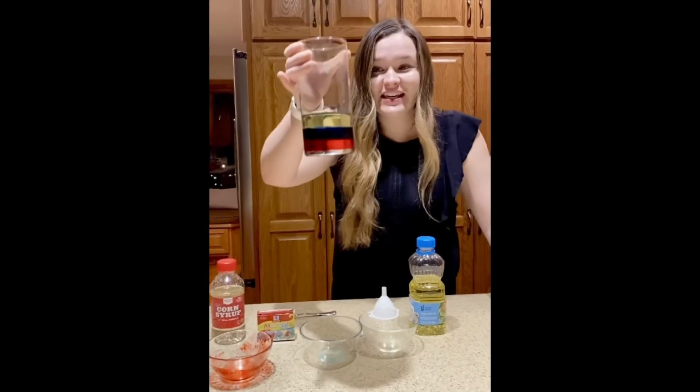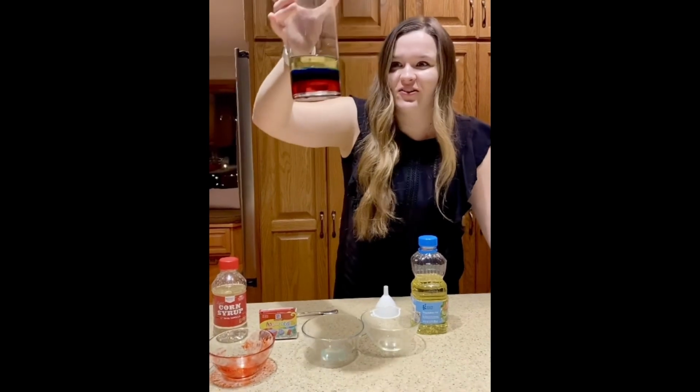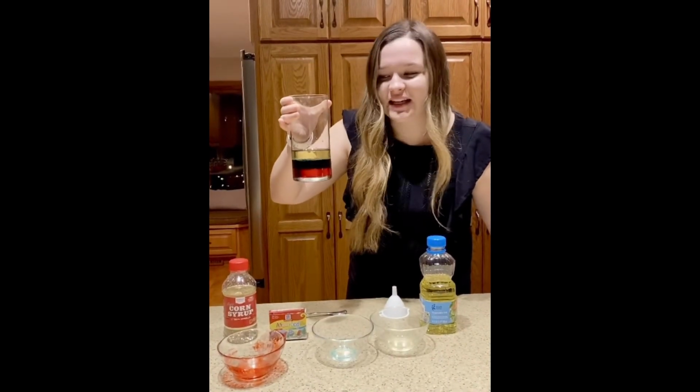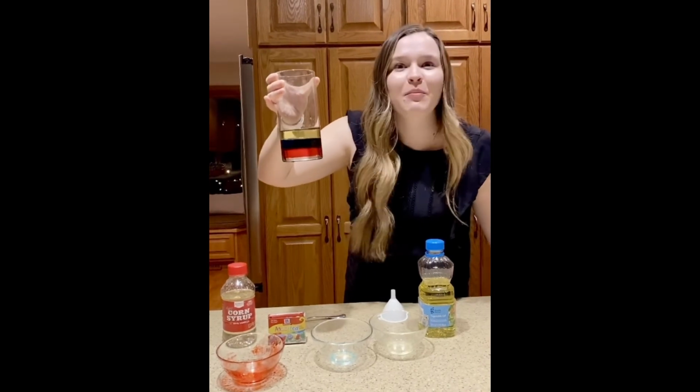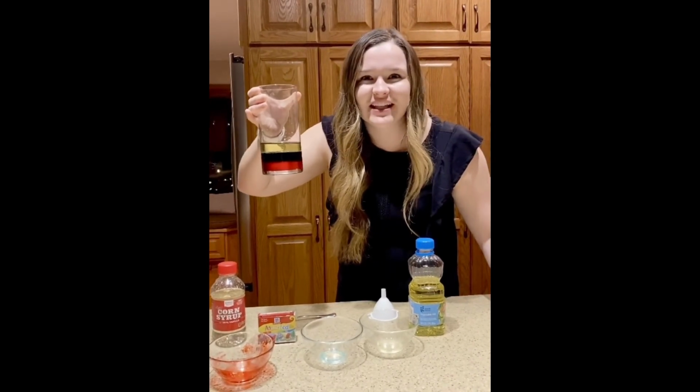You can see that I have stripes in my liquids. The red corn syrup is sitting at the bottom, the blue water in the middle, and the oil is floating on top, all through the power of density.